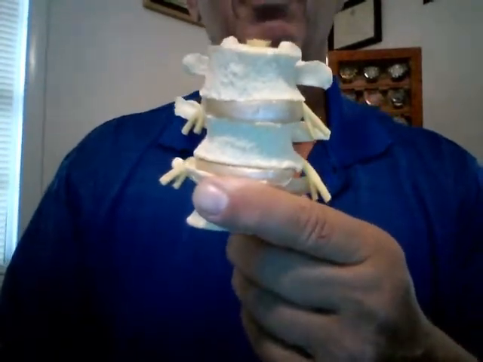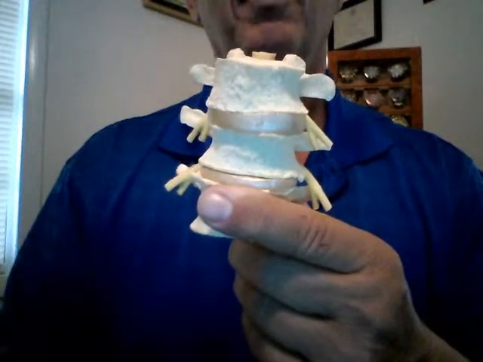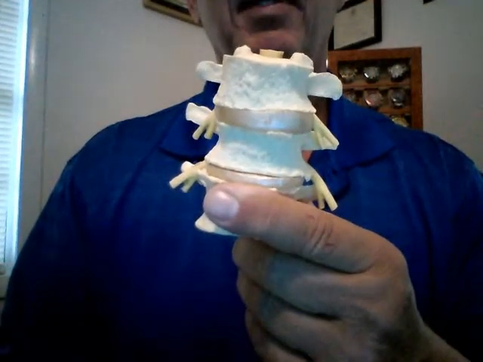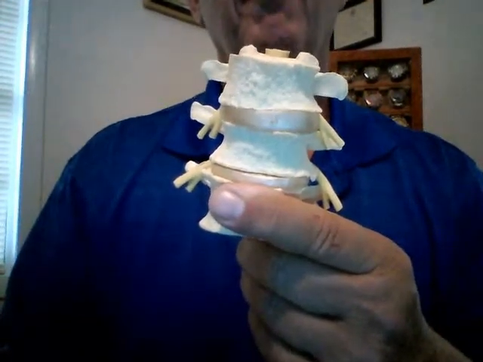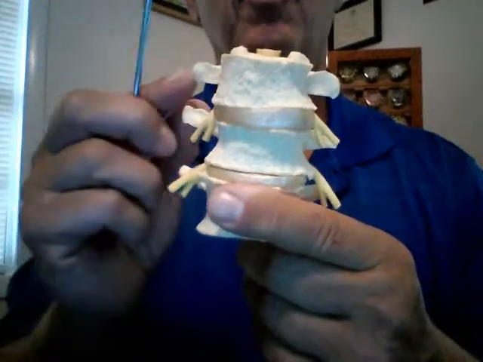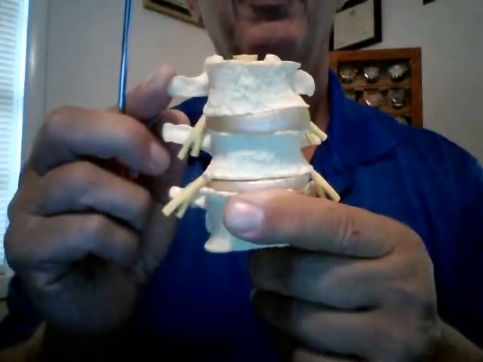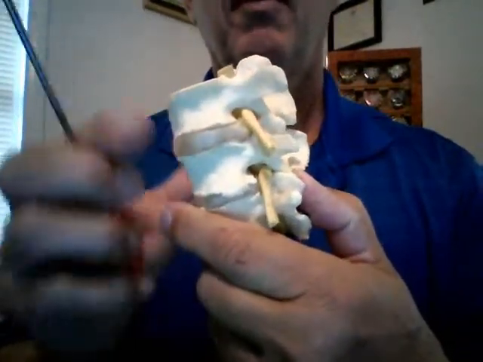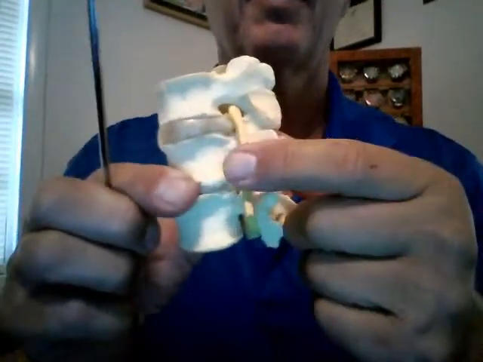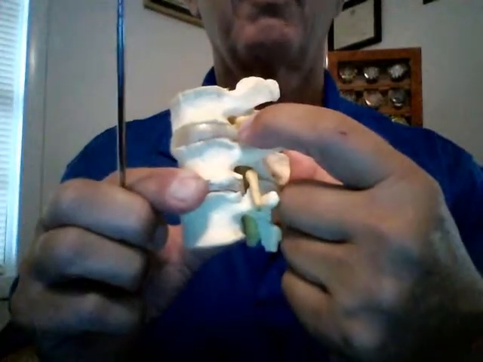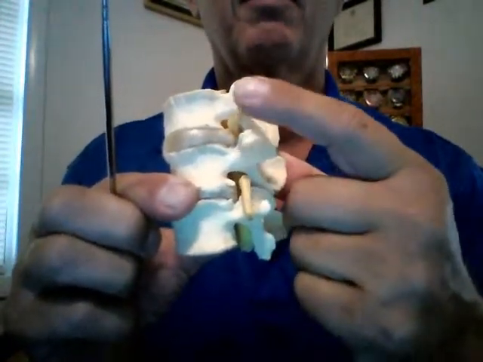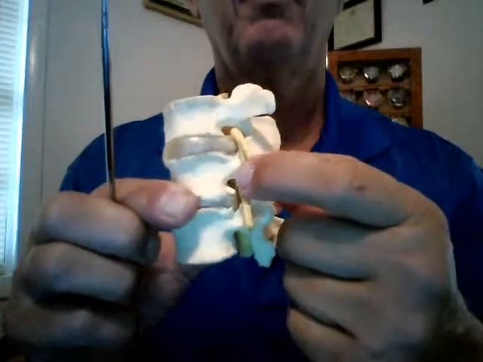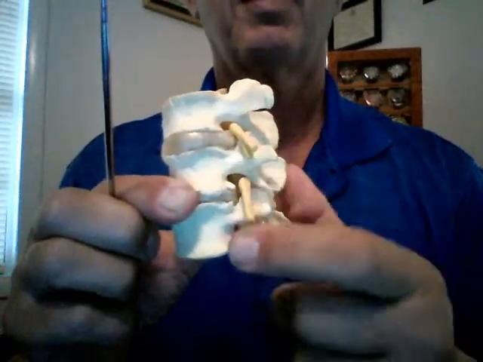The disc itself doesn't slip, but what you can have is a change in shape of the disc, or if you have part of the gel actually squirted out in areas where it shouldn't be, it's called a ruptured disc. You can imagine, and you can see one right here, that if this disc actually squirted some gel close enough to the spinal nerve, it would pinch the nerve and give you the symptoms corresponding to that nerve.